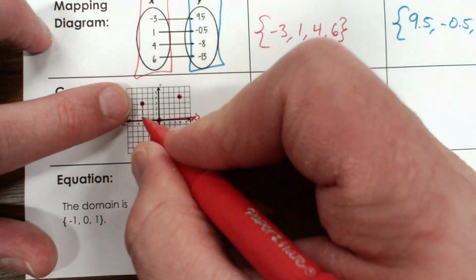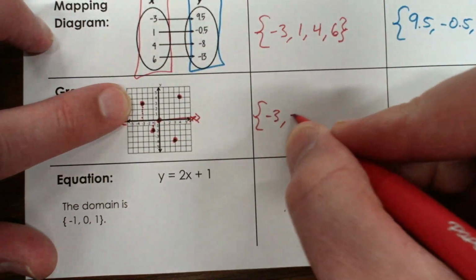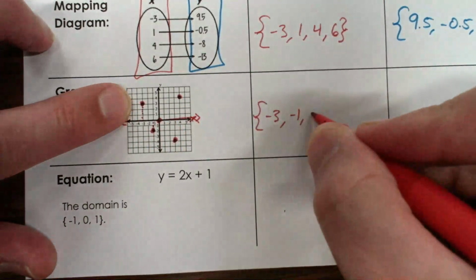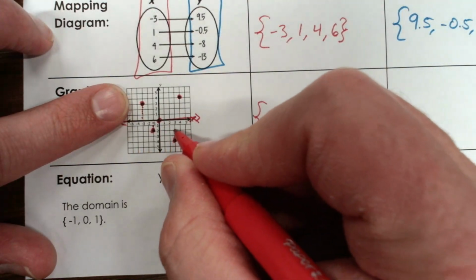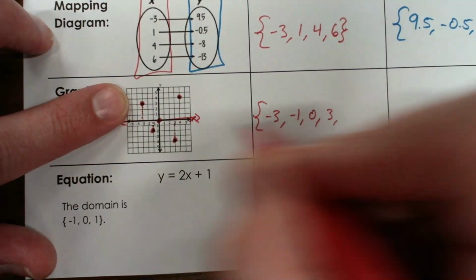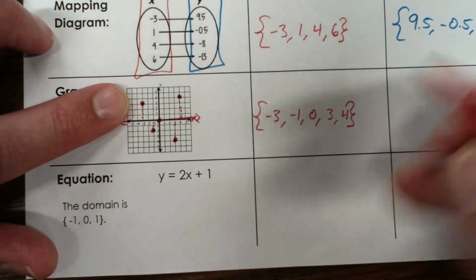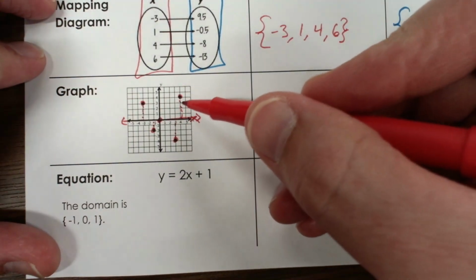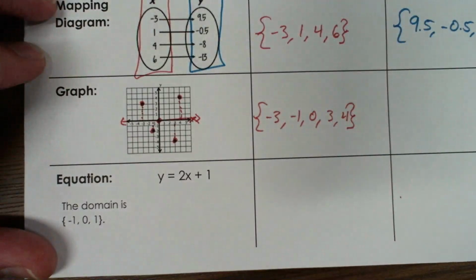So my first one is at -3. My second one is at -1. The third one is 0. In case you didn't see that, there's one at 0, 0. This one is 3. And this one is 4. And if you notice, even though I've been teaching a long time, I'm still drawing these lines to help me find them.